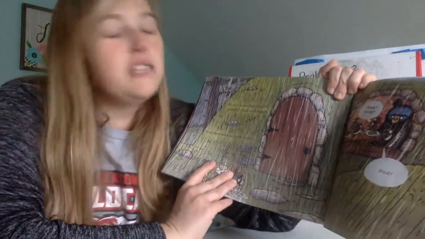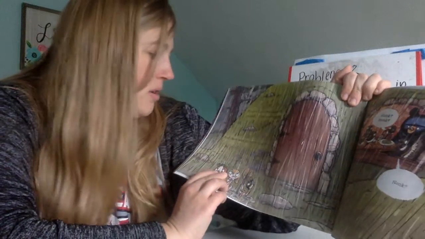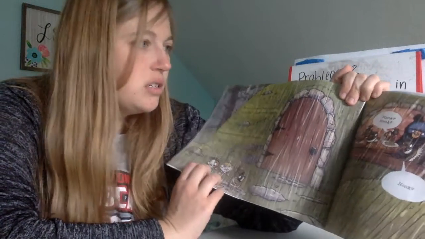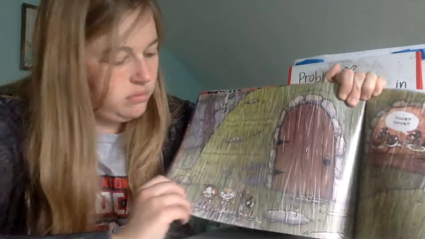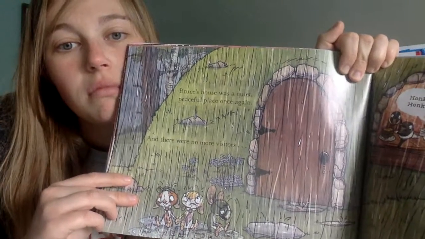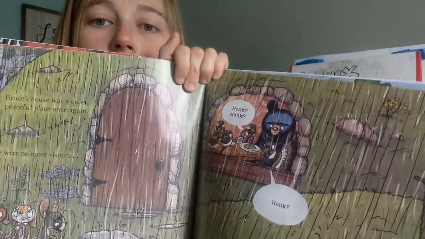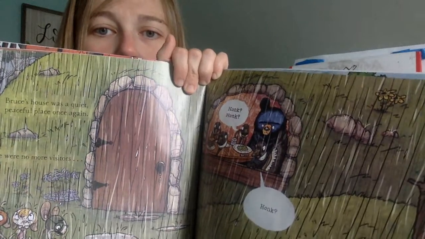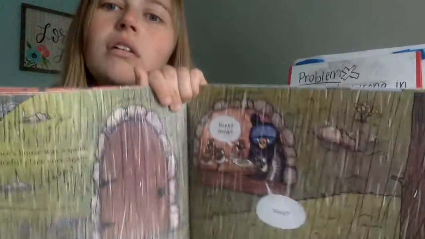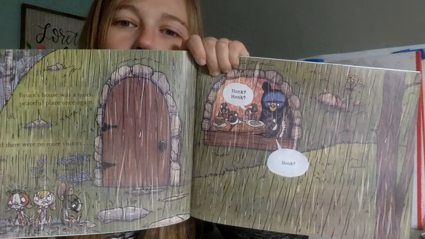Bruce's house was a quiet, peaceful place once again. And there were no more visitors. Honk, honk. Honk. I wonder what the geese want.